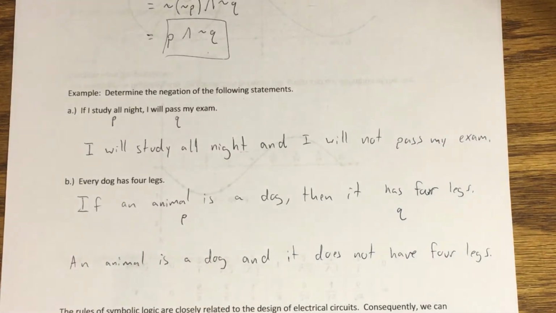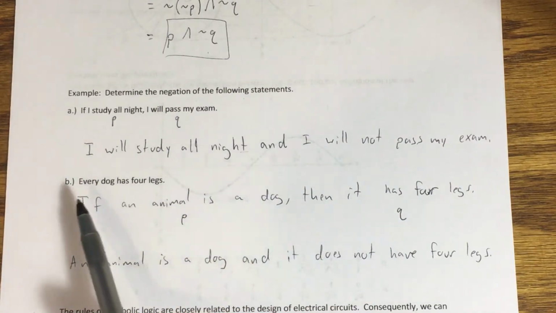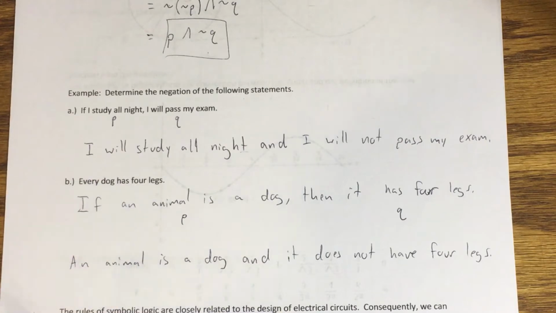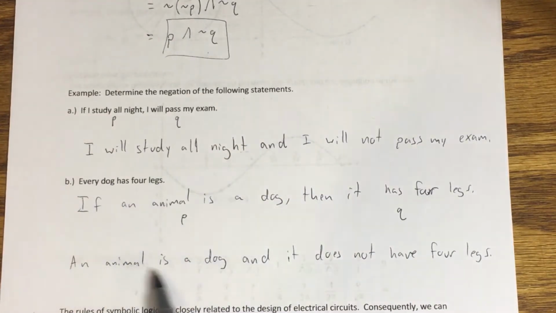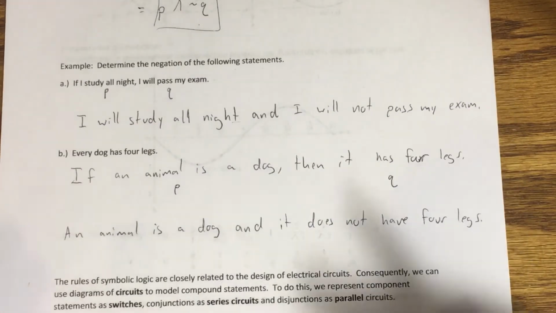Remember, that's a universal quantifier. We talked about those in the previous section. We also talked about negations for universally quantified statements, which always involve an existential quantifier. So if I say every dog has 4 legs, the negation of this would be some dog, or a dog, that's an existential quantifier, a dog does not have 4 legs. And that's basically what this statement is saying in slightly different terms. Okay, so that's a little bit on conditionals.